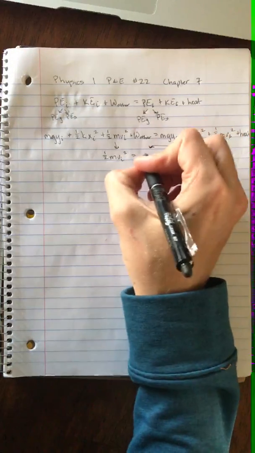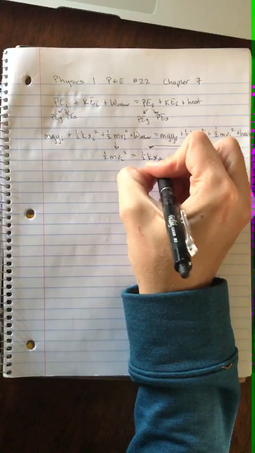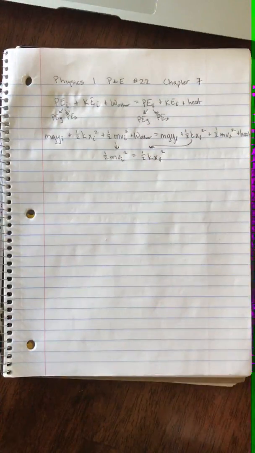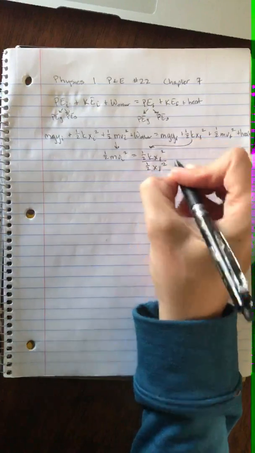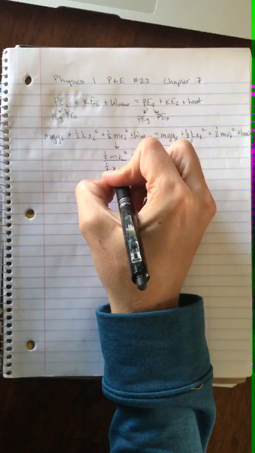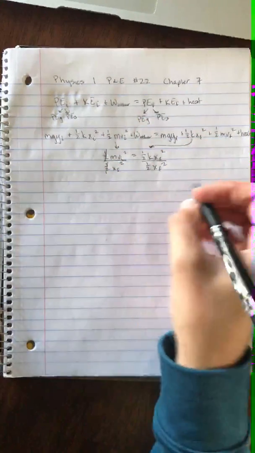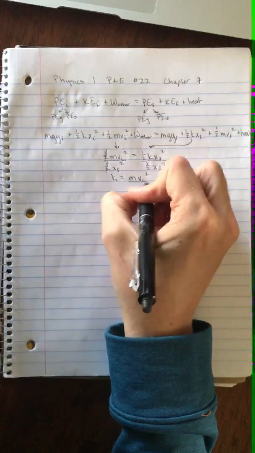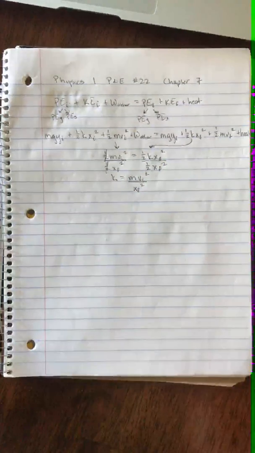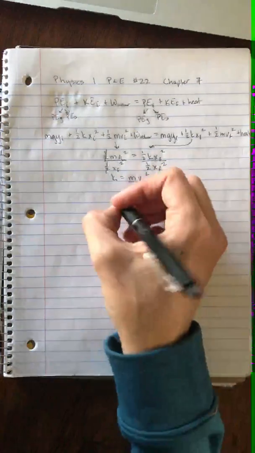So 1/2 kxf squared. And all this other stuff either isn't playing a role in the situation, or it's just not involved in this problem. And so they asked us to find the spring constant. So we would just solve this for k. So I'm going to divide by 1/2 xf squared. And so my halves are going to cancel, and I'm just going to be left with k equals mvi squared divided by xf squared. Okay, so then we can just plug this in with everything that's given in the problem.